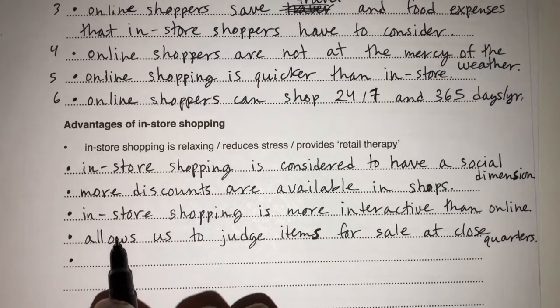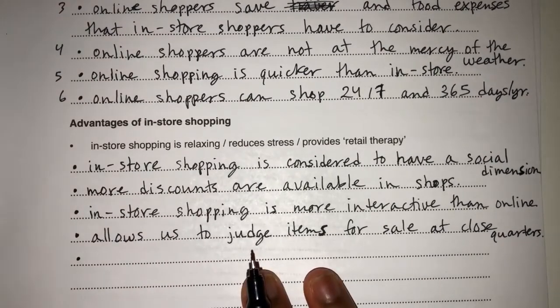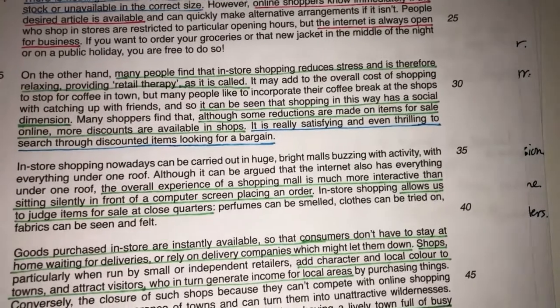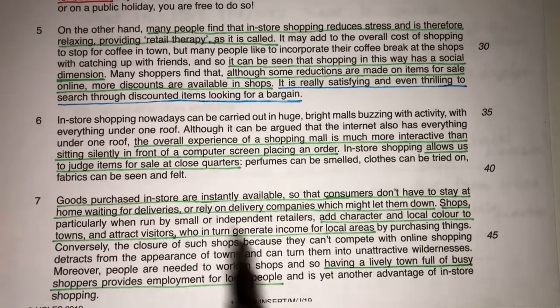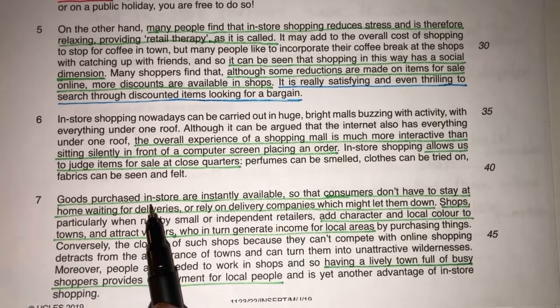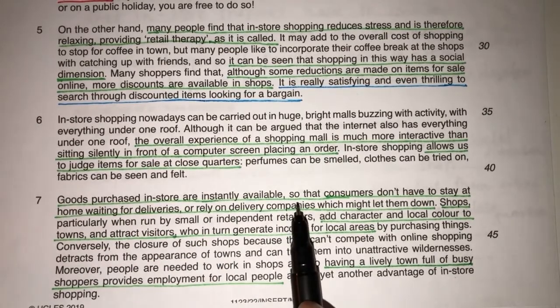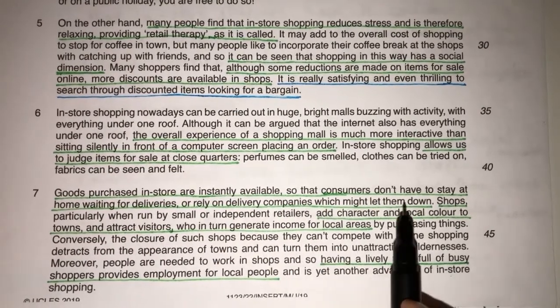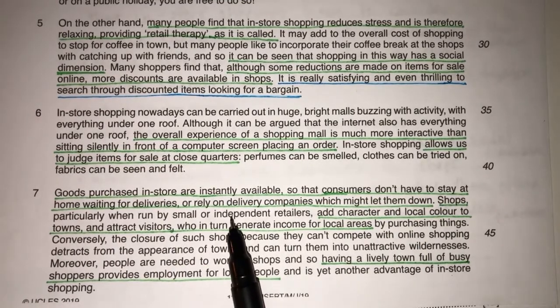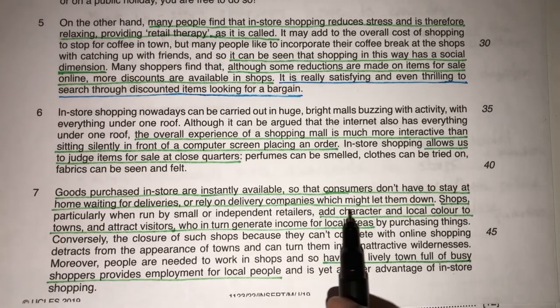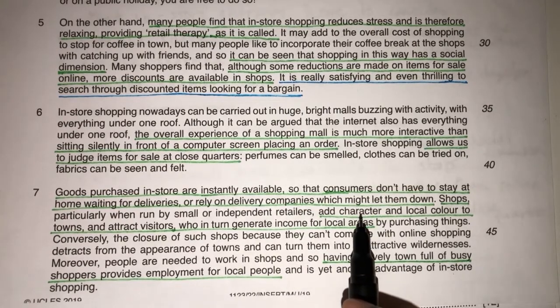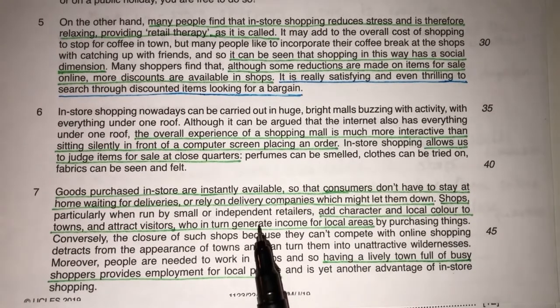One, 2, 3, 4, 5. 2 more to go. Goods purchased in store are instantly available so that customers don't have to wait for deliveries or rely on delivery companies, which might let them down. This is a good fact.